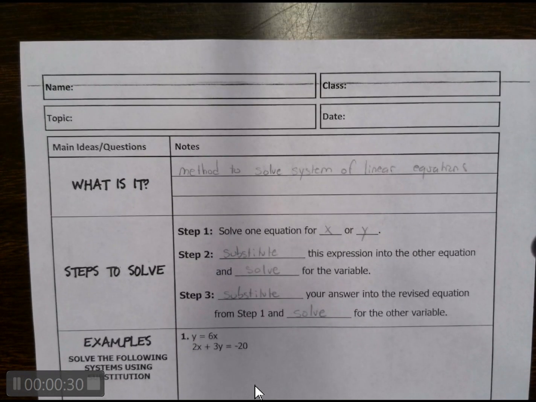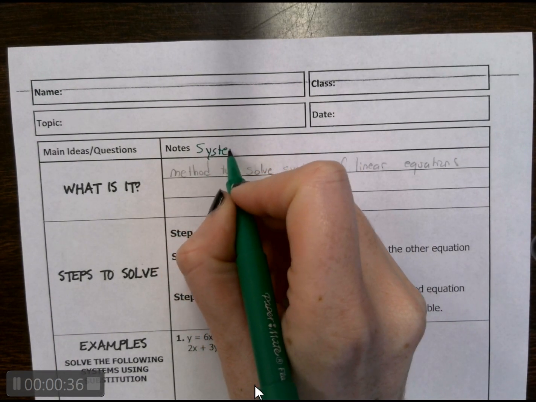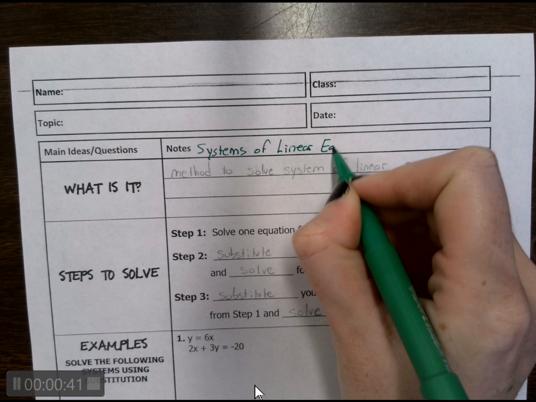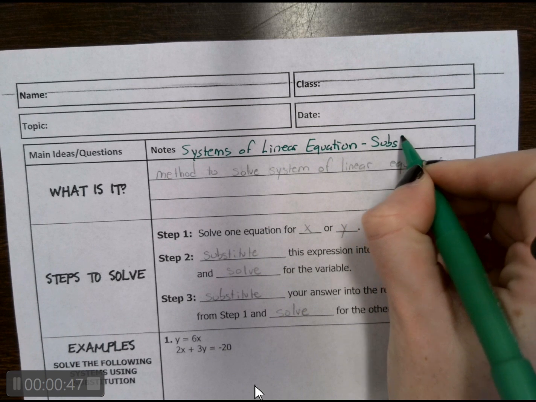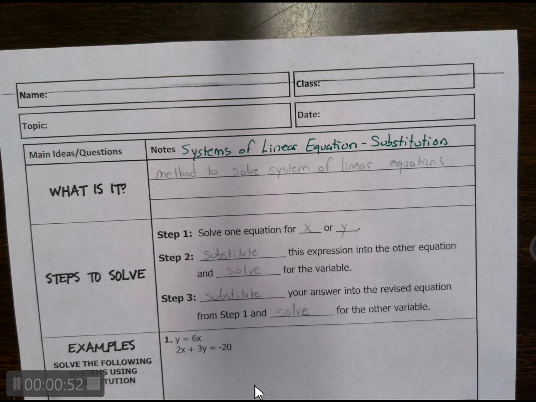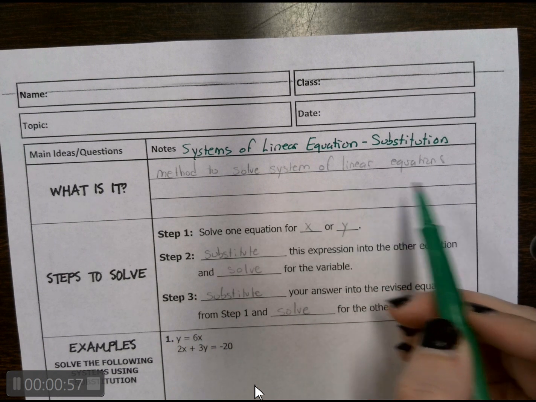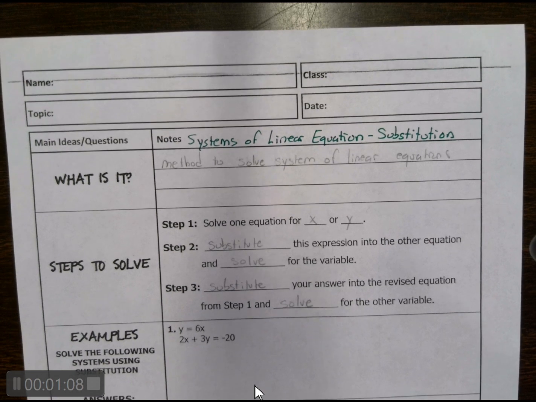Okay. So today we are going to be learning about systems of linear equations through substitution. So the past 2 days we were learning through graphing. Today we're going to do substitution. So this is our method to solve systems of linear equations. So we had our method 1 of graphing, today is method 2 of substitution, and after this we will have one more method, okay? But don't worry, we're going to do more practice on this tomorrow.